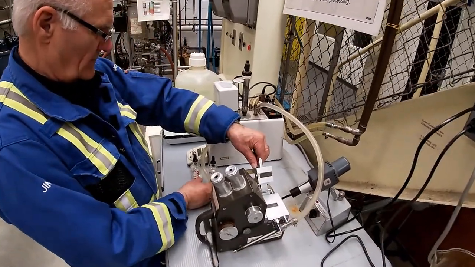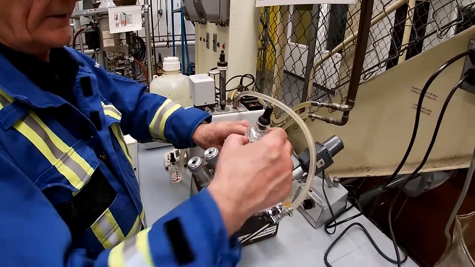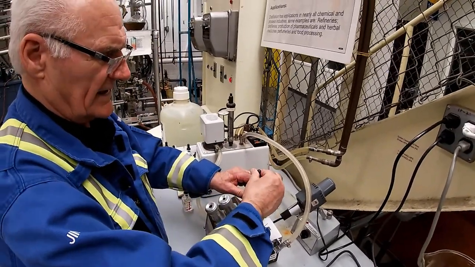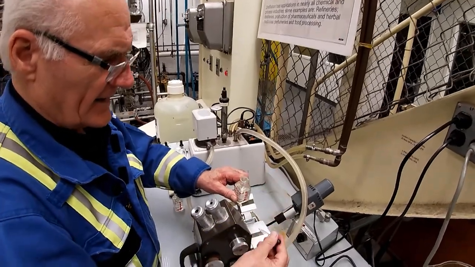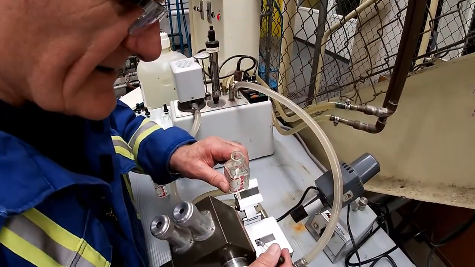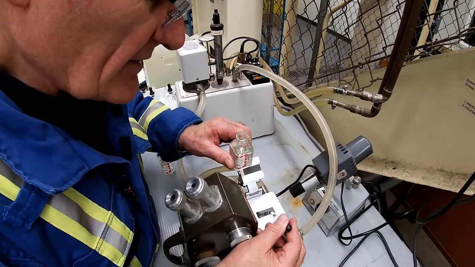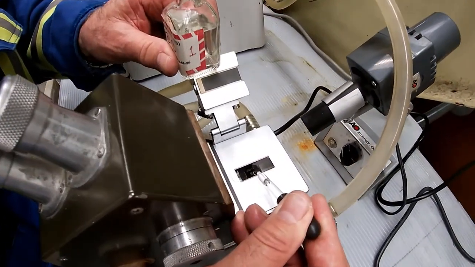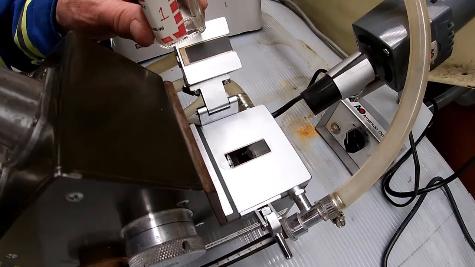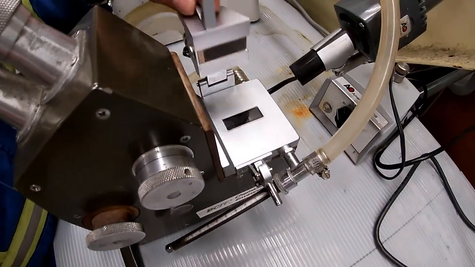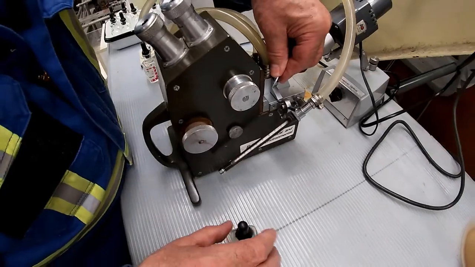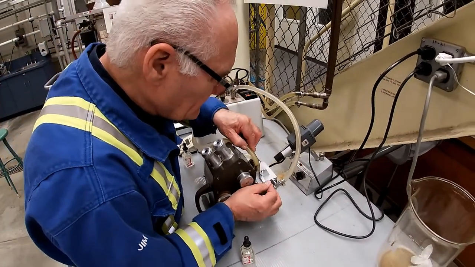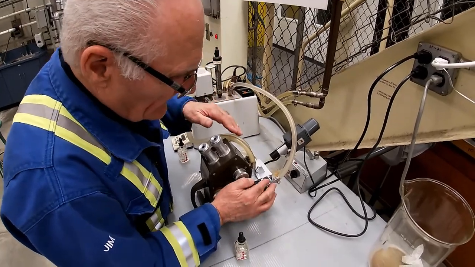Now I'm going to start with the NPA, normal propyl alcohol. And what I do is I take a sample of that and I put it on the glass and try and smear it around so that it covers it completely. Okay, now I'm going to take this and close it onto there and latch it. Oops. That's latched.